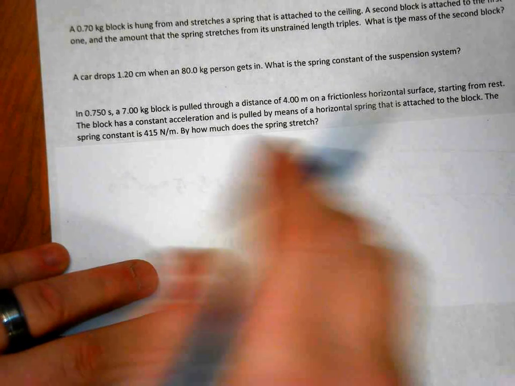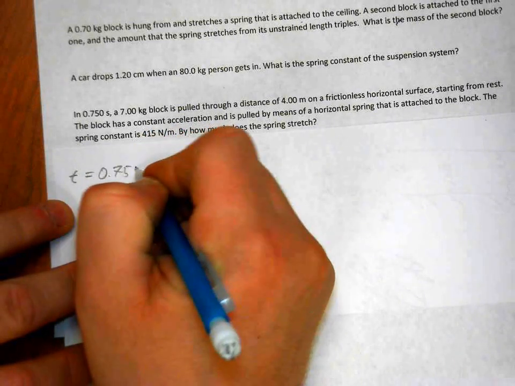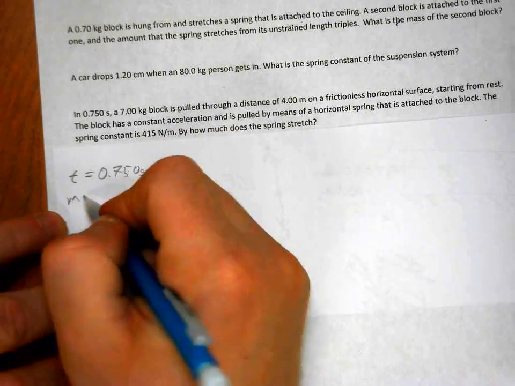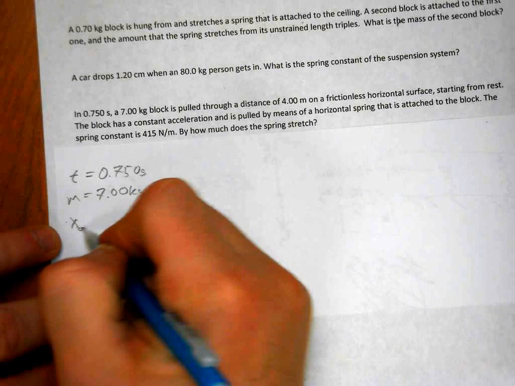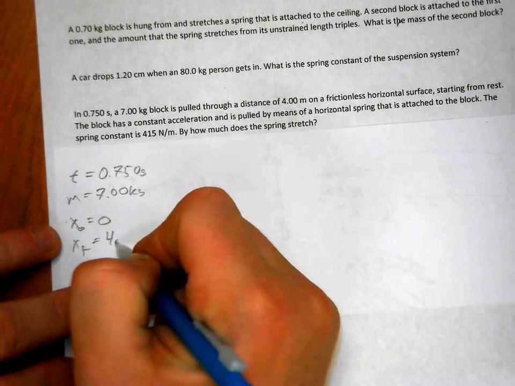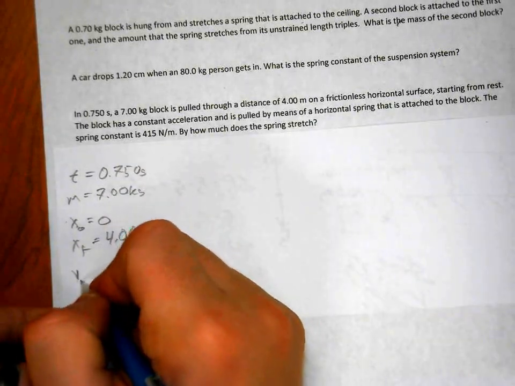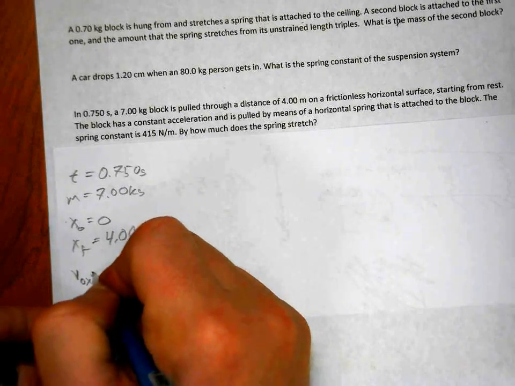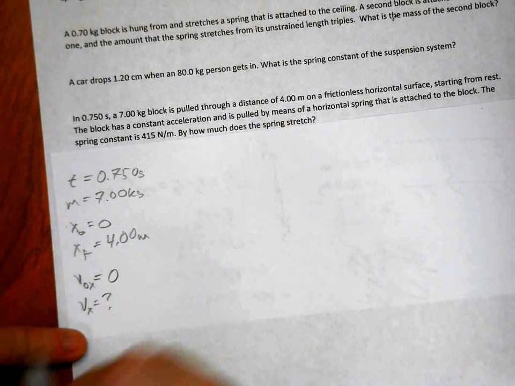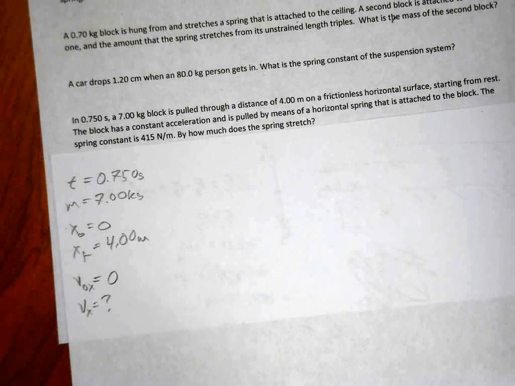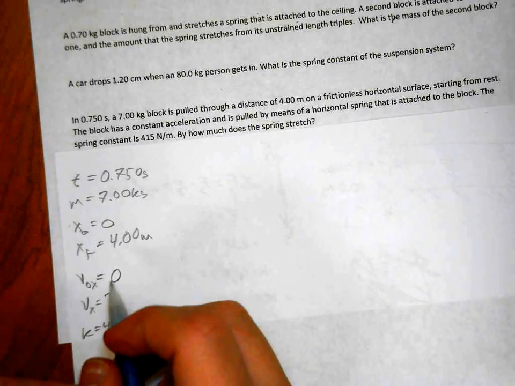Alrighty. We need to write down everything we have. T equals 0.750 seconds. Mass equals 7.00 kilograms. X0 equals 0. X final equals 4.00 meters. Starting from rest, so V0, we'll say V0x if you want. It's all in the x direction, so that equals 0. Vx, we don't know what that is. And we have the spring constant equals 415 newtons per meter. By how much does the spring stretch?